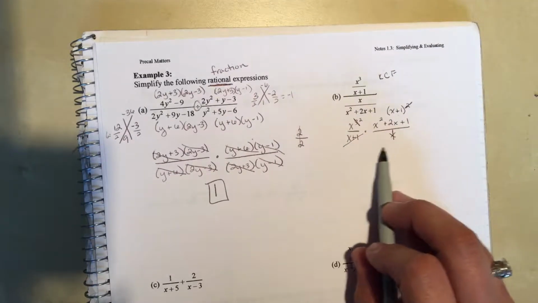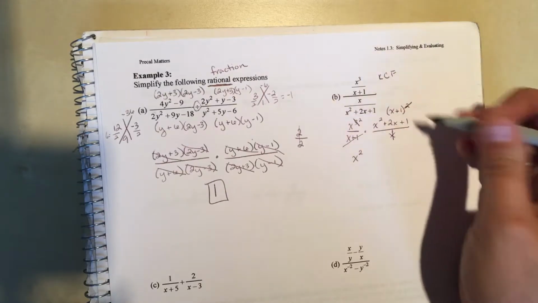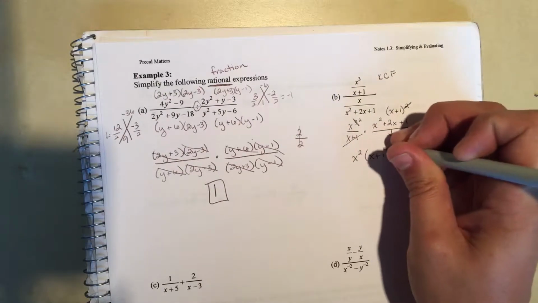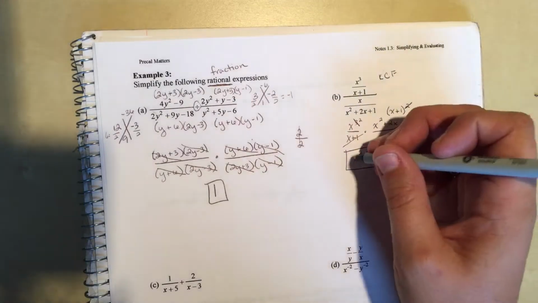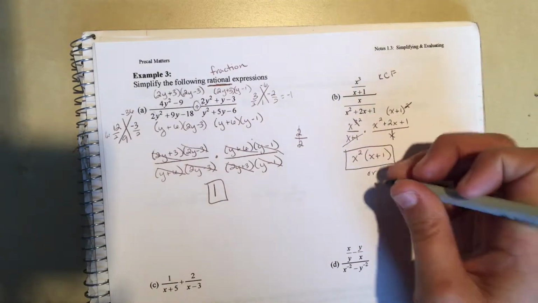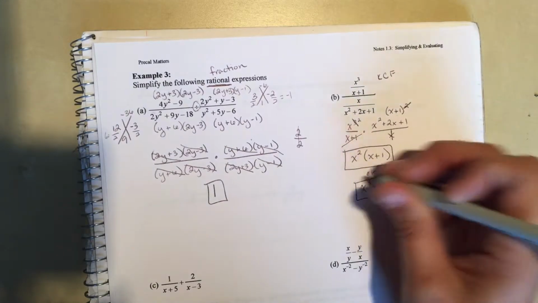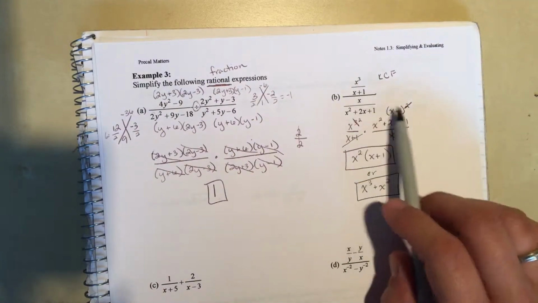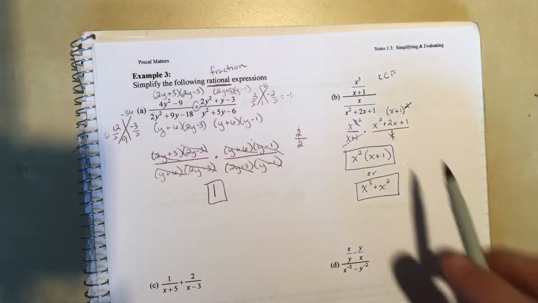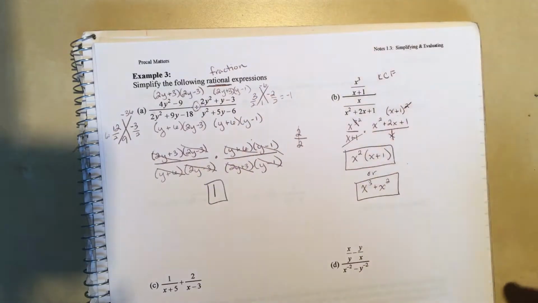So I have nothing left in the denominator, but here I have x squared, and here I have x plus 1. So you're more than welcome to leave the answer like this. On some of the multiple choice questions, they might have distributed the x squared in, so they might call this x cubed plus x squared. So either of those two answers would be acceptable. They're really the same thing. But the big point is keep, change, flip. Okay, so whenever you have division like this or like this, you're going to keep, change, flip.